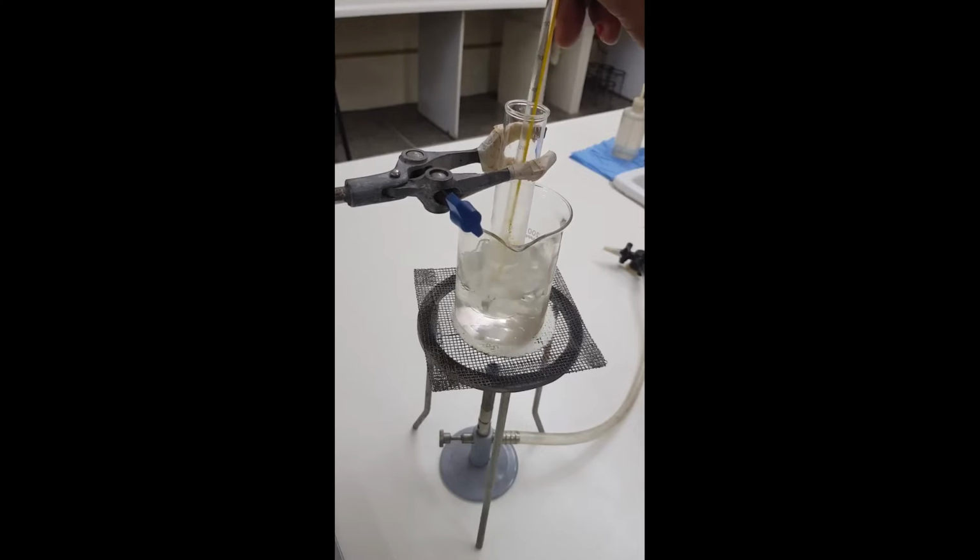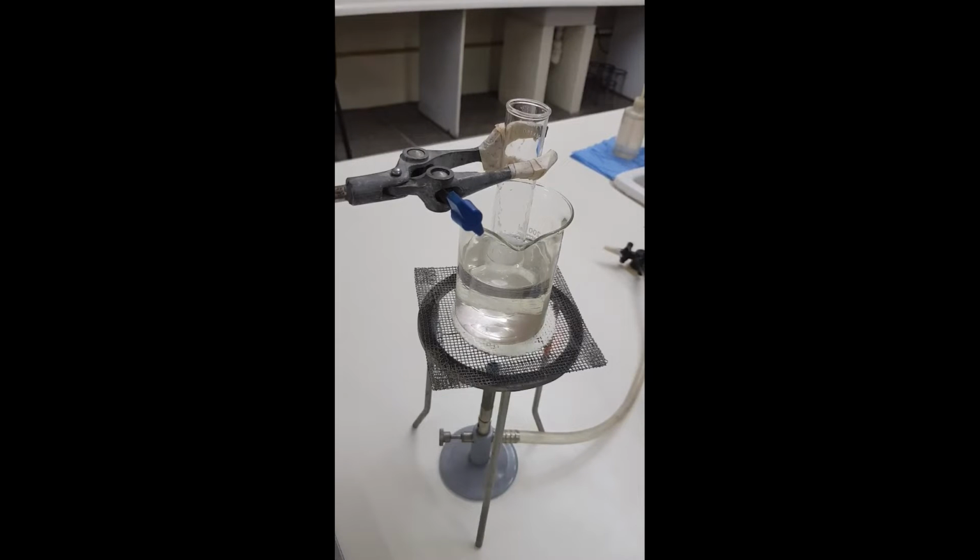I know I'm breaking my rules, but I'm getting a little impatient. Just when I keep my water bath topped up a little.